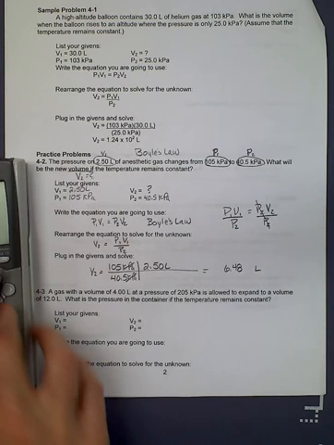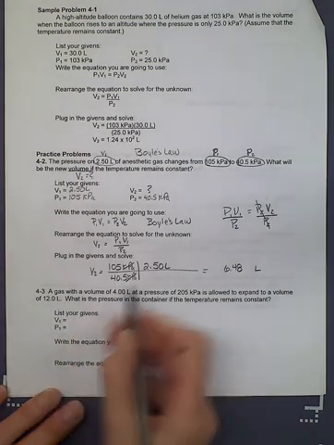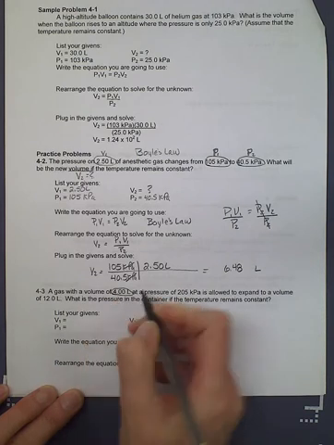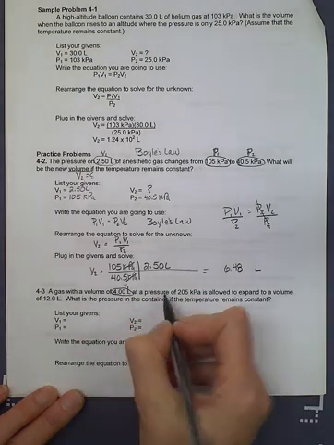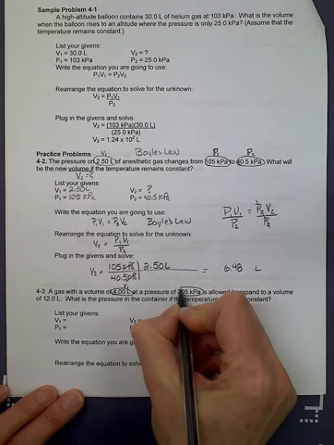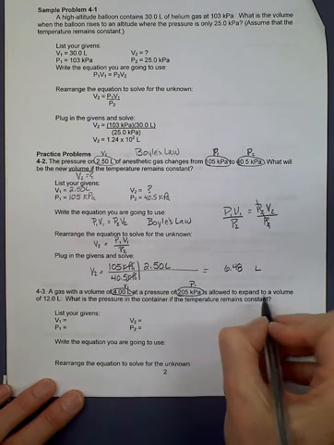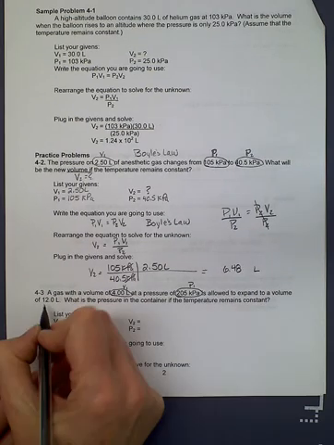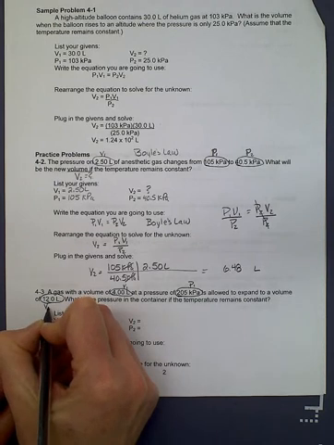All right, so let's look at 4.3. A gas with a volume of, here's our first volume, V1, of 4.00 liters at a pressure of, here we have 205 kilopascals, that's our P1, is allowed to expand to a volume of 12.0 liters. So here's our V2.